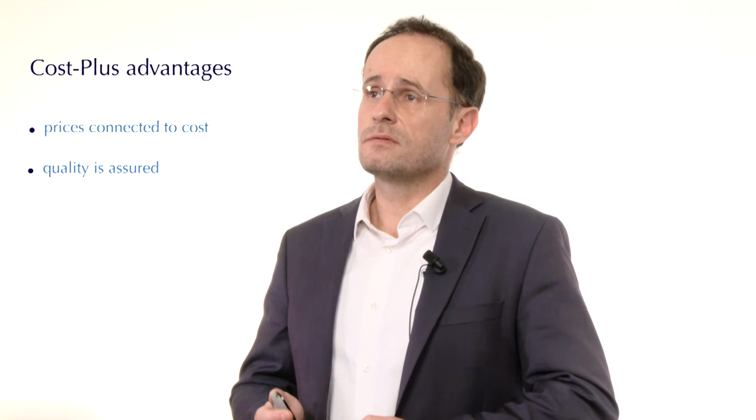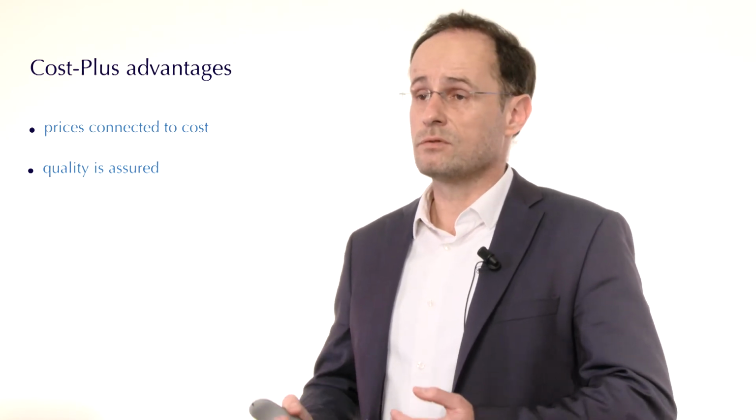Now, the second polar regulatory mechanism is what we call cost-plus. With cost-plus regulation, the regulator compensates the firm for its costs of production plus a fixed margin. So what are the advantages of this very simple mechanism? Prices stay connected to cost by definition. So there is no disconnection between price and cost like with a price cap. Quality is assured because there is no incentive for the firm to underinvest to reduce production costs. And so you are quite sure that the quality will be at the rendezvous without any problem.